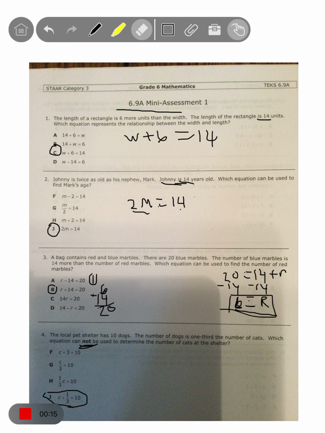Look at number 1. The length of a rectangle is 6 more units than the width. So the width plus 6. The length of the rectangle is 14 units. So the "is" is your equal sign, is 14 units. Which equation represents the relationship between the width and the length? Well, it's the width plus the 6 units is going to give you what you need, and that equals 14. So your answer is C for that one.